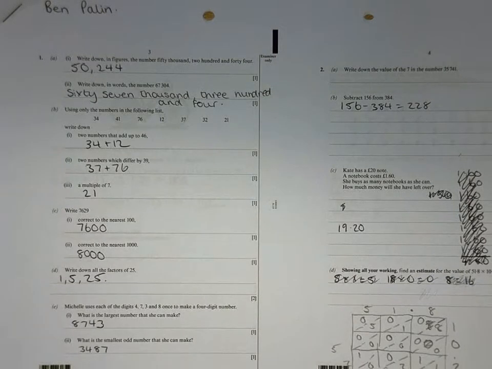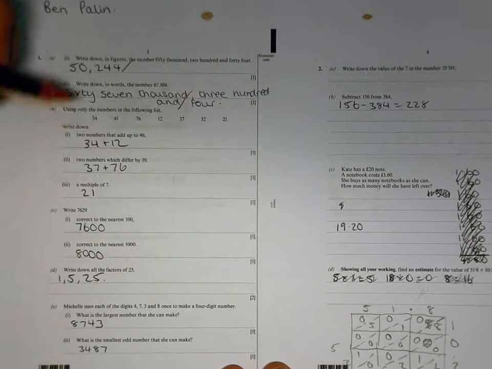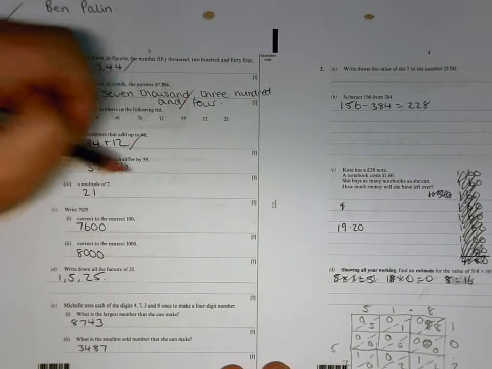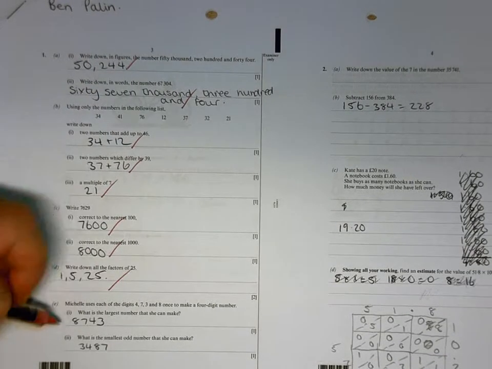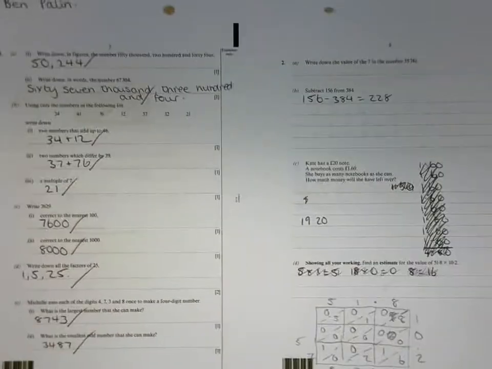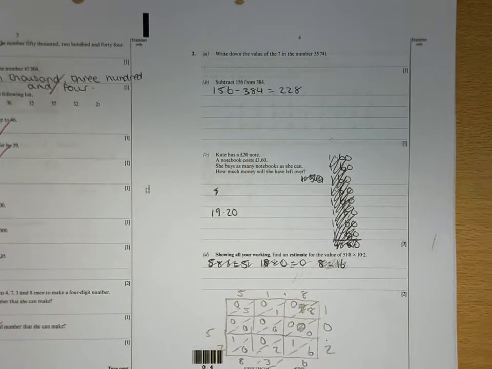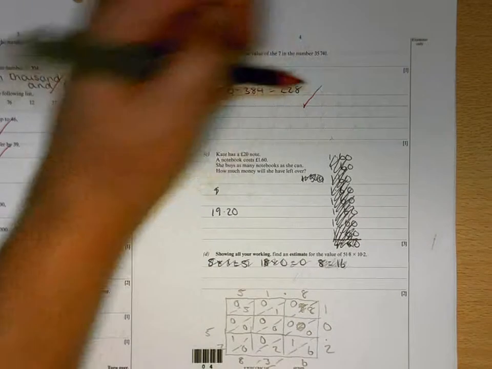Right then, Ben, 64 last week, which was really good, pushing you into the C zone. So let's see if you can back that up with this paper. Excellent, full marks for the first question. Should be able to do that. That's correct.